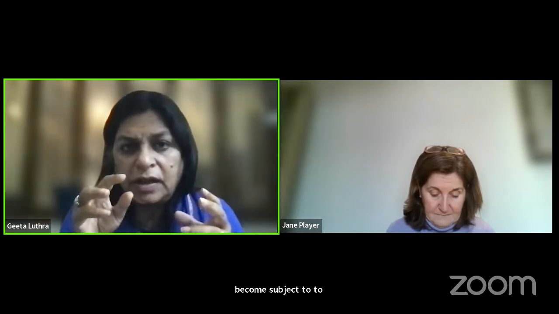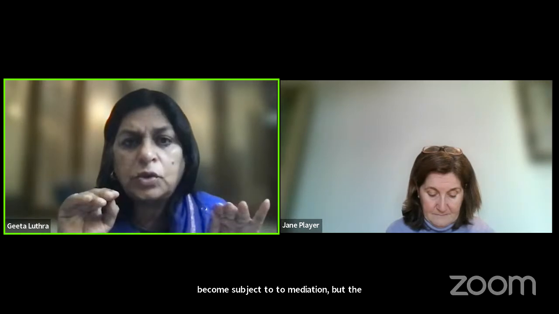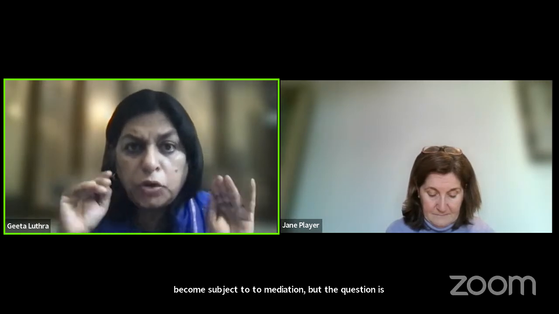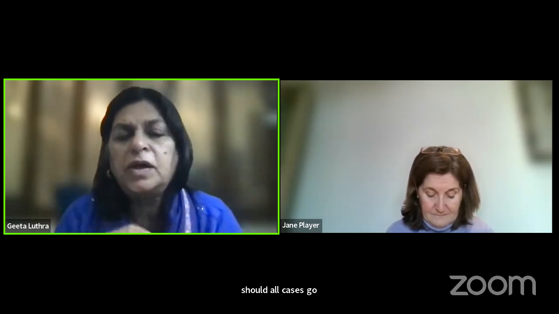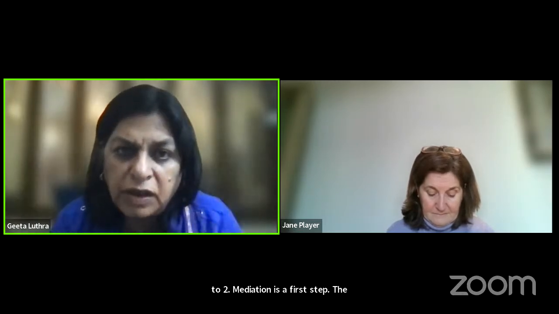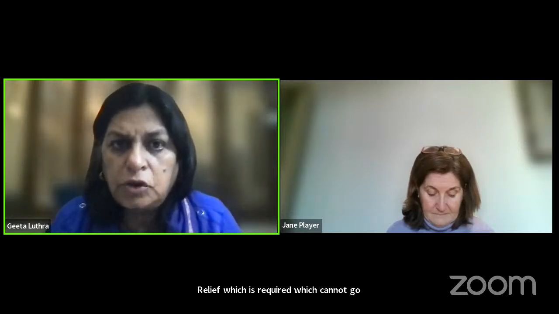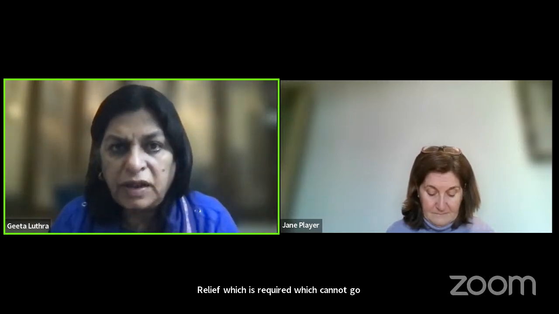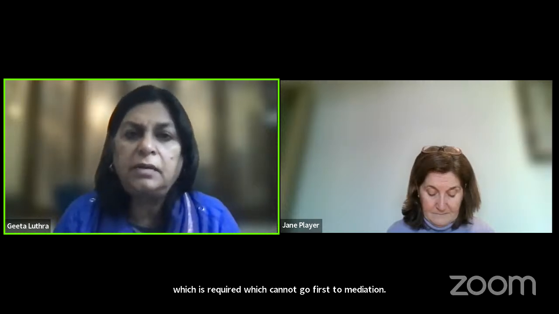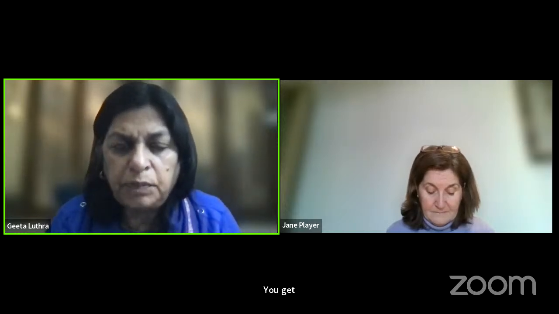But the question is, should all cases go to mediation as a first step? The courts have now said no, because there will be urgent relief which is required, which cannot go first to mediation. You get relief from the court and then make an attempt at mediation.